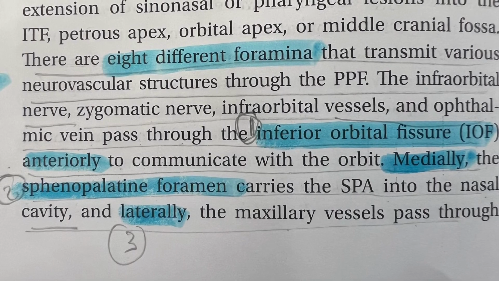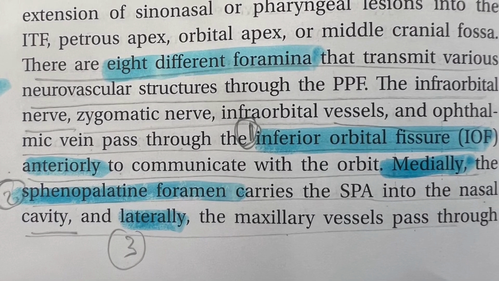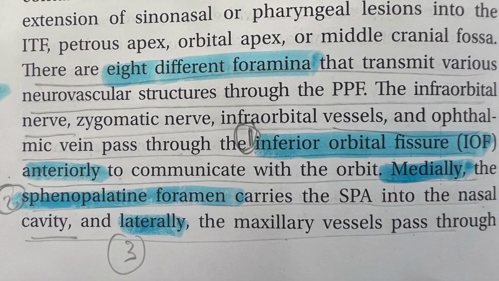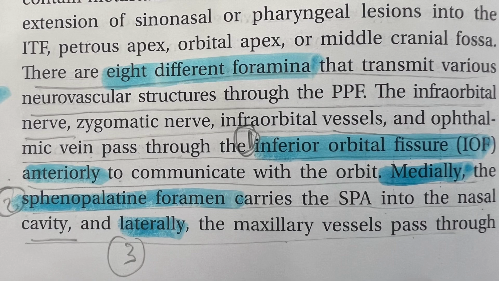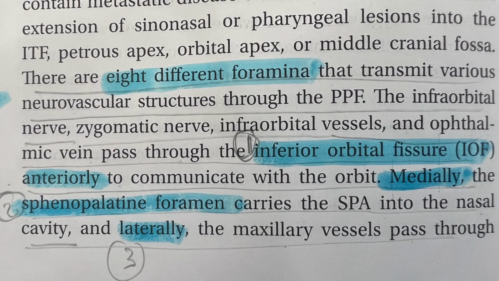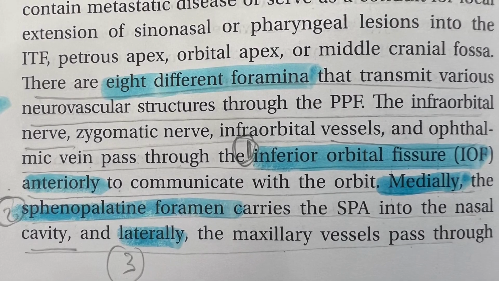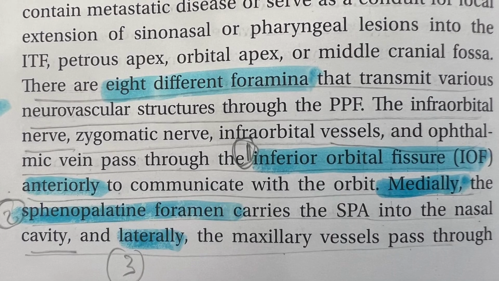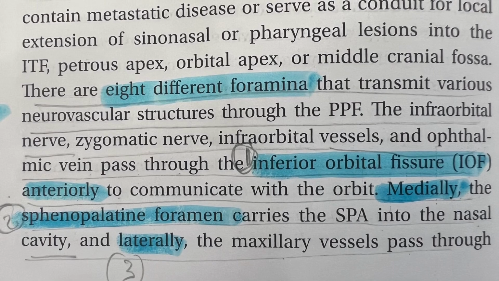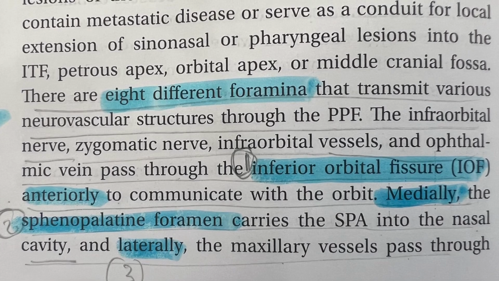The infraorbital nerve, zygomatic nerve, infraorbital vessels, and ophthalmic vein pass through the inferior orbital fissure anteriorly, which communicates with the orbit. So the pterygopalatine fossa communicates with the orbit through the inferior orbital fissure. So anteriorly, one foramen is the inferior orbital fissure. Medially, the sphenopalatine foramen carries the sphenopalatine artery into the nasal cavity. So the medial communication is the sphenopalatine foramen, that is the second foramen.